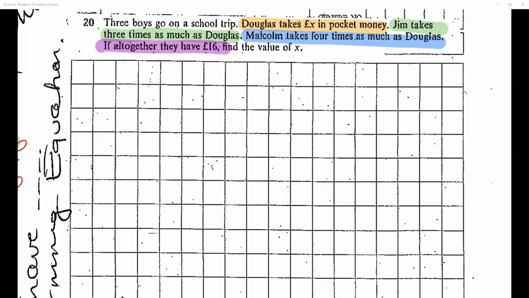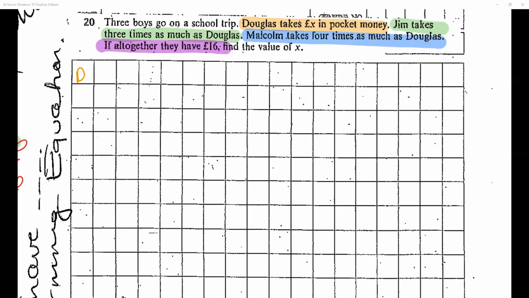Okay, so how many different colors can you see in the question? 4 different colors. So let's keep it color coded then. So how much does Douglas have? In the orange, we read the orange section. X pounds, nice big thick x there. We don't need to put the pound symbol in for the moment. Okay, then how much does Jim have? 3 times as much as Douglas.